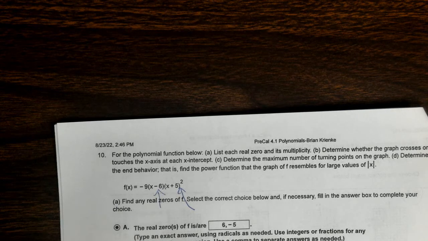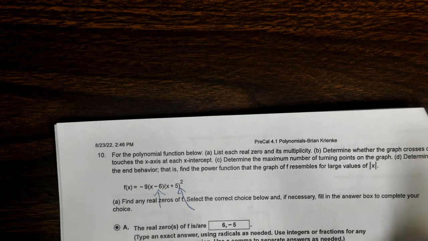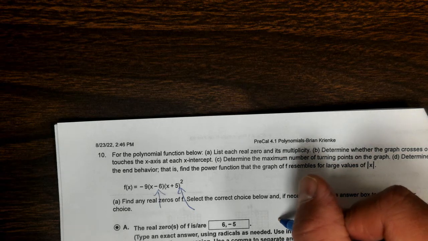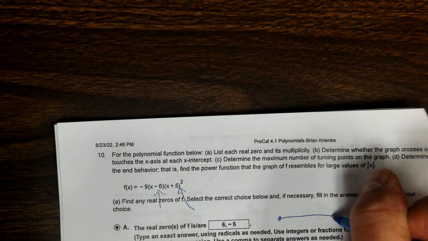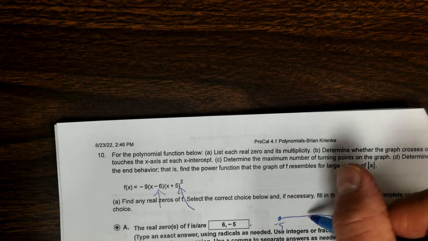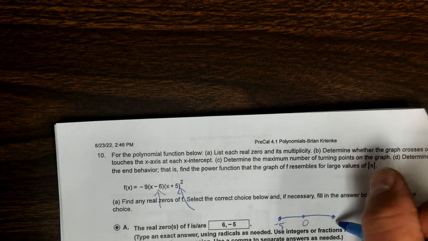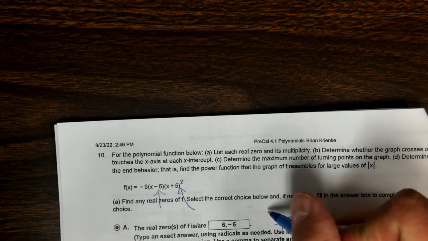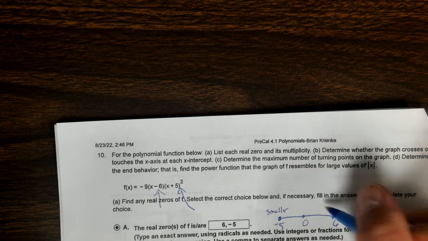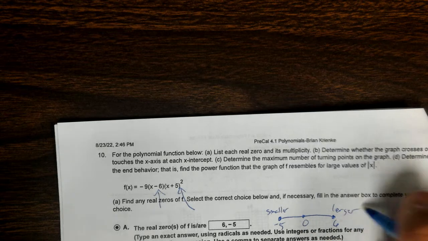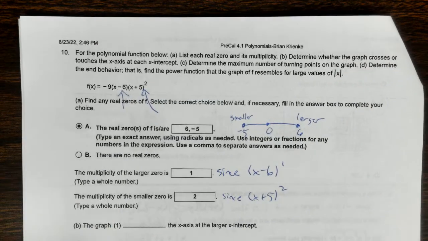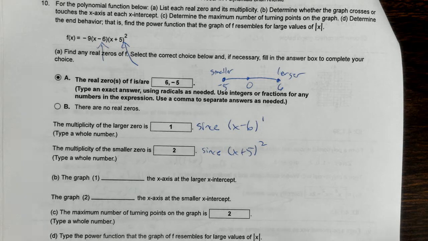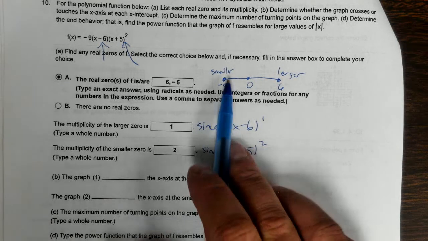And then the common sense part, if you have a number line, negative 5, and then 0, and then 6. This is considered the smaller, and this is the larger. Oh, shoot. Okay. So I put a little number line.